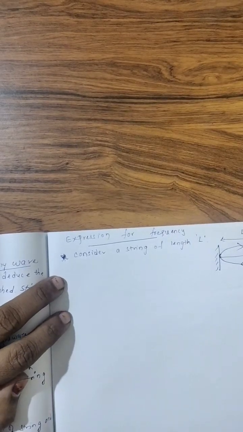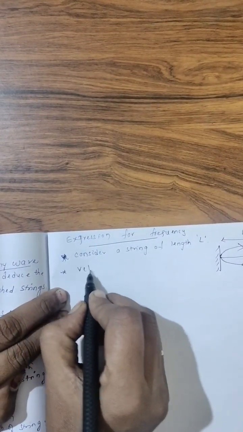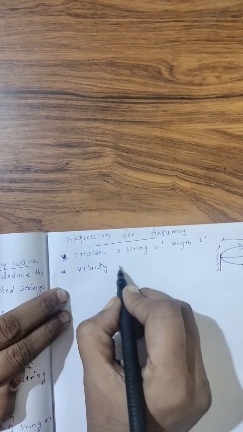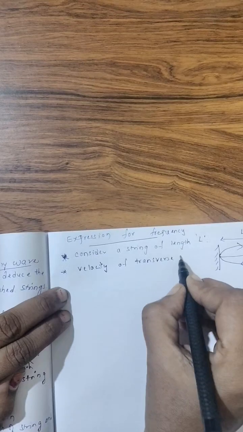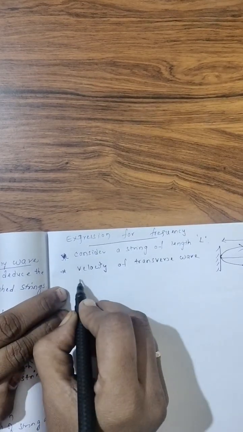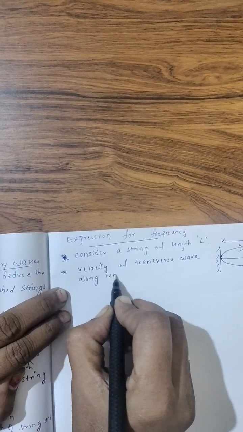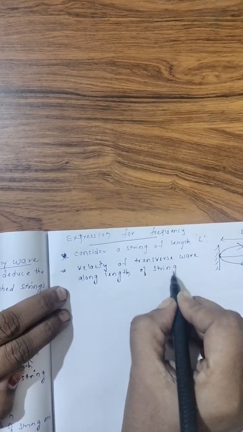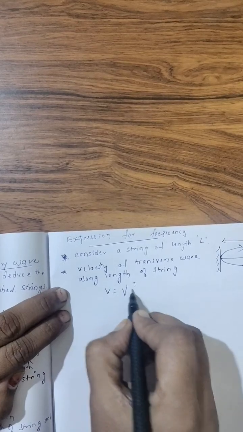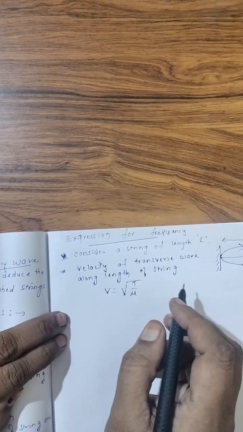Right? Now, next, the velocity of a transverse wave in a string or along the length of the string. Just remember this, under root T by mu, where T is the tension and mu is the linear density.